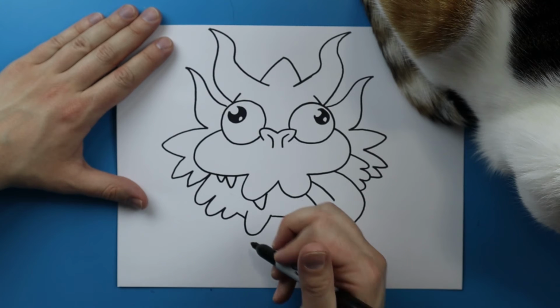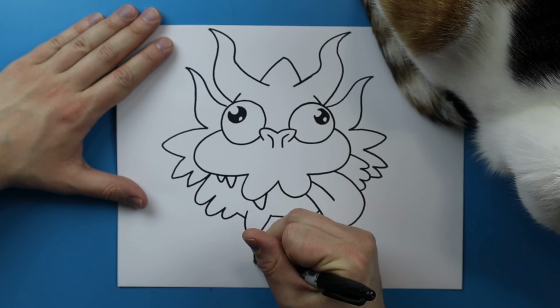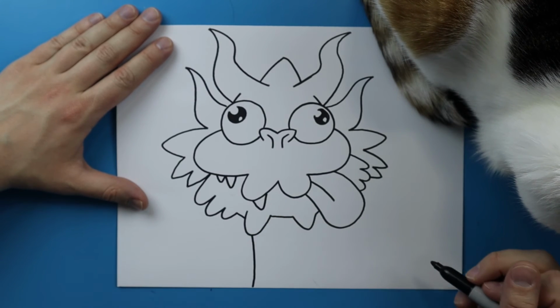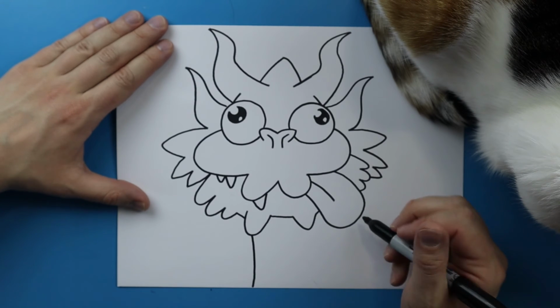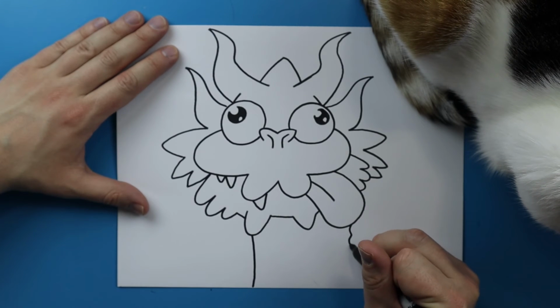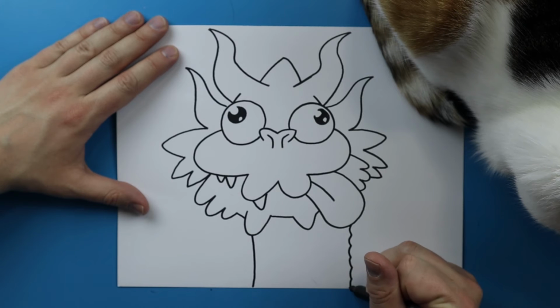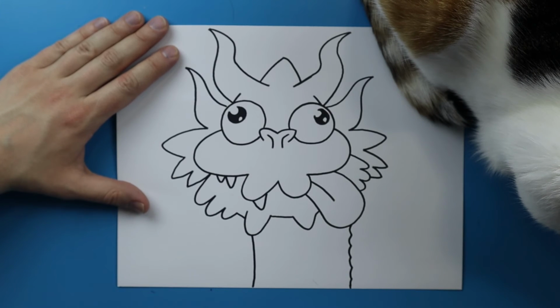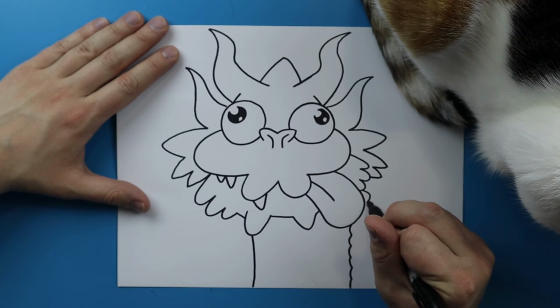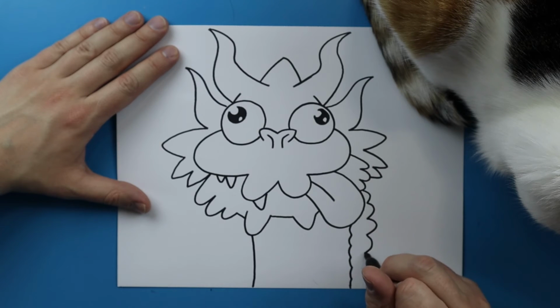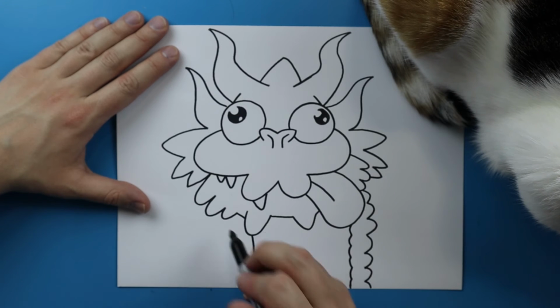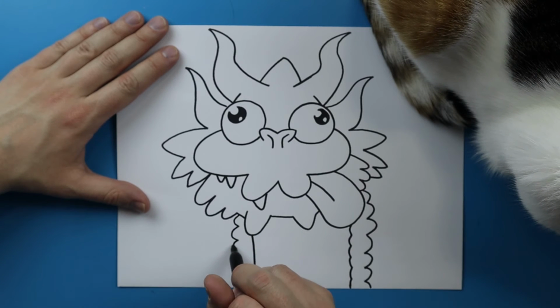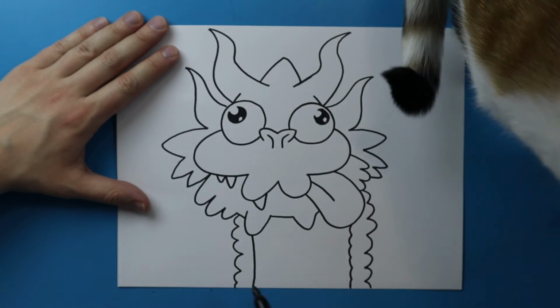Now for his neck. So starting right here, I'm just going to draw a line that's just going to curve down. And then over here, I'm going to make kind of like a bumpy line like this. Then starting here, I'm going to add another bumpy line just to kind of show where there's some texture and detail. And then you want to do the same thing on this side. Just make a nice bumpy line.